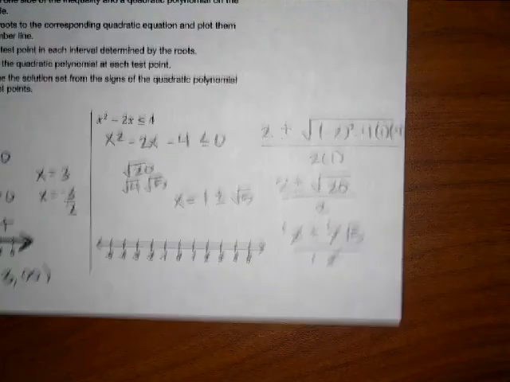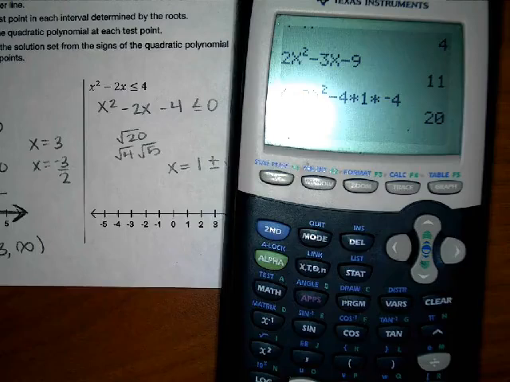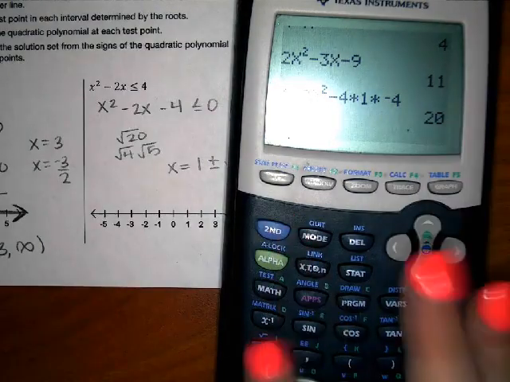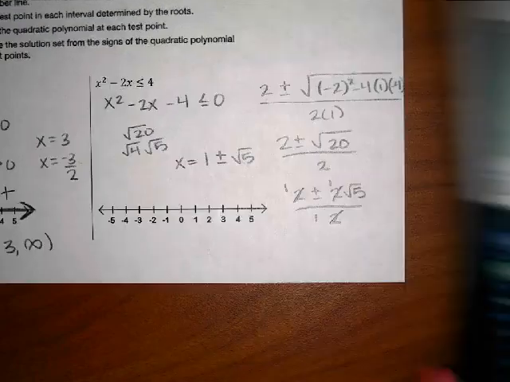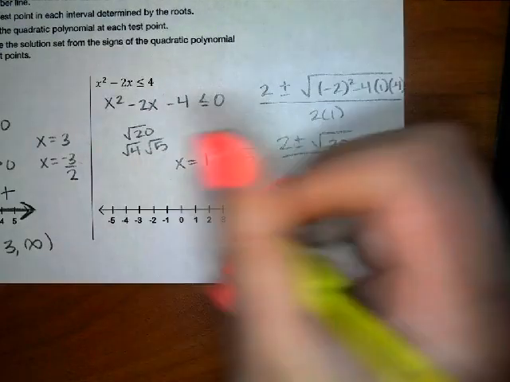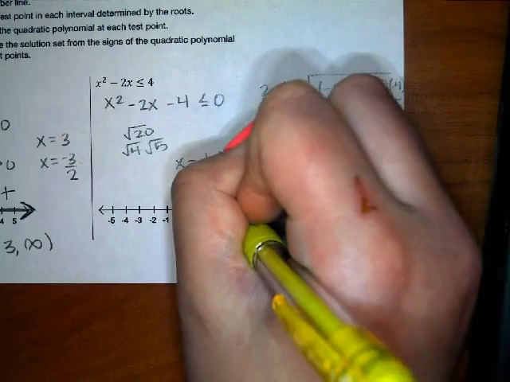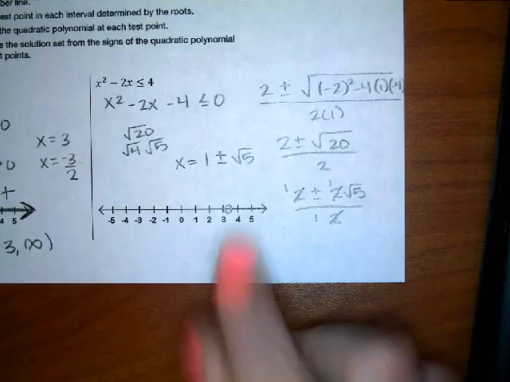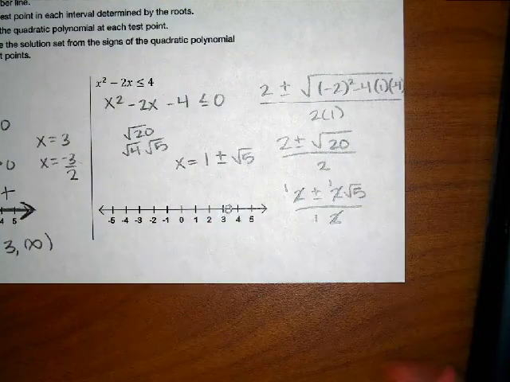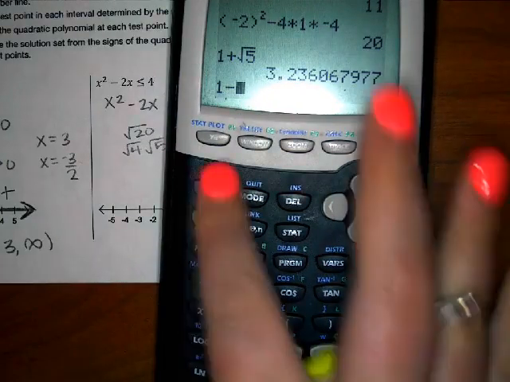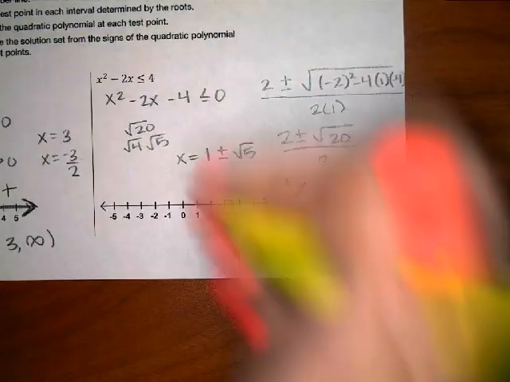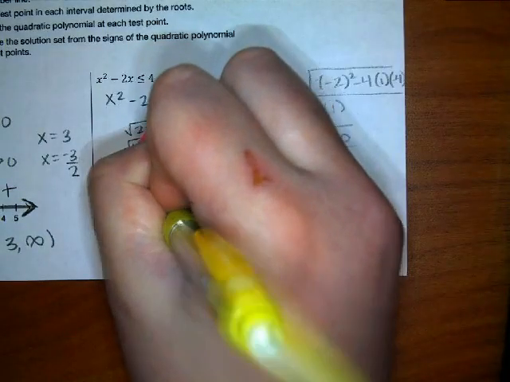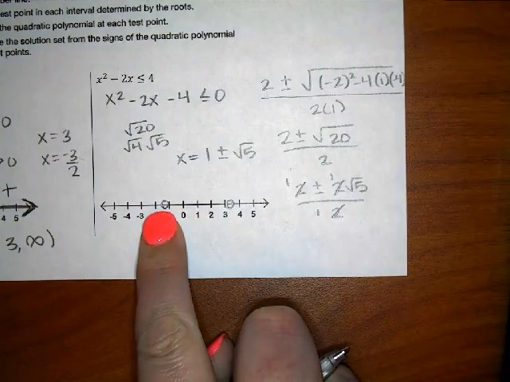So 3.23, so 1 plus root 5 is right there. 1 minus root 5, negative 1.23. Okay, 1 minus root 5 is over here. Since the inequality symbol says equal to, I'm going to fill those in. Okay, and then I just need to pick values in each interval.